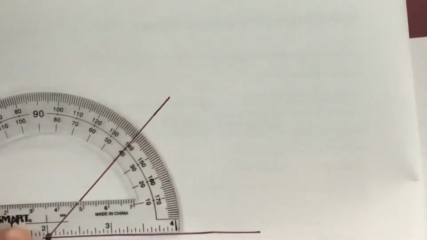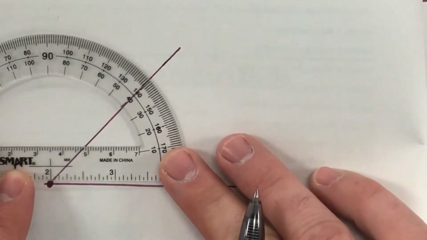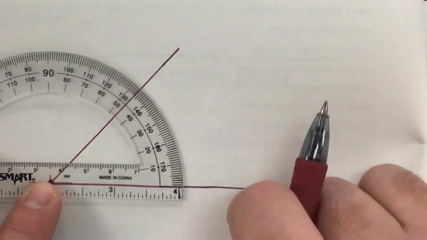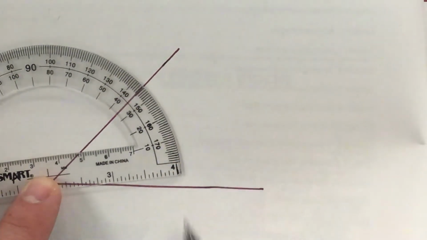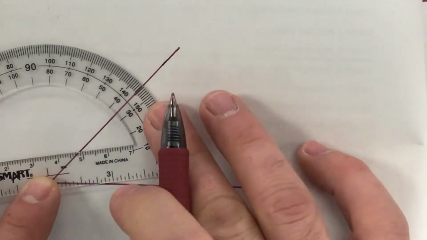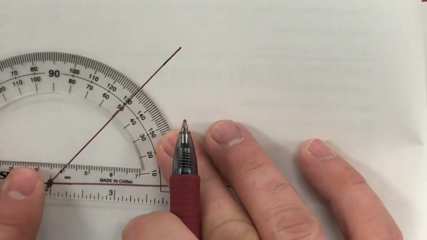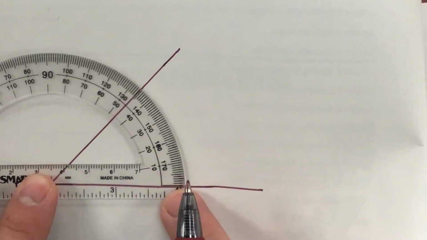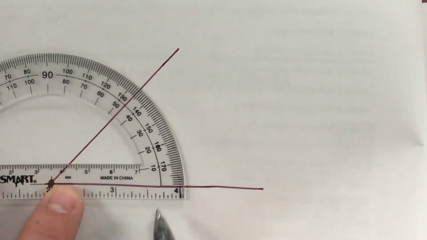Some people, when they have trouble, they put it like this on the bottom, but those crosshairs have to go on that point. And then you're also lining up this line at 0 degrees here on the right. So that's lined up perfectly right here.